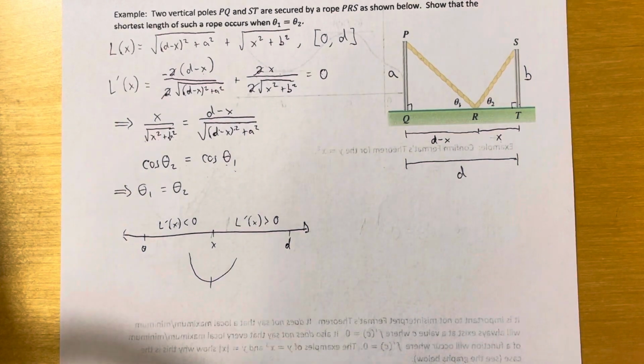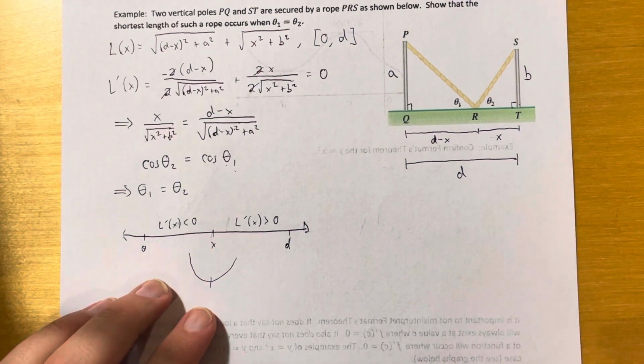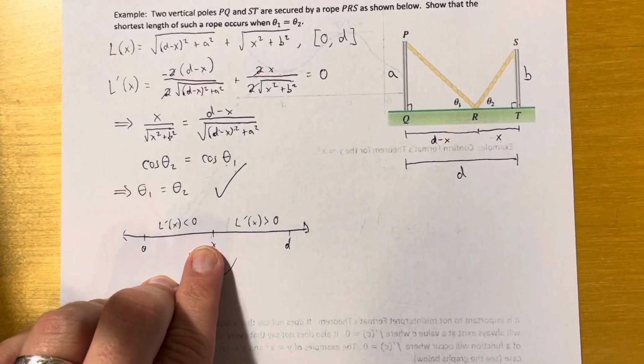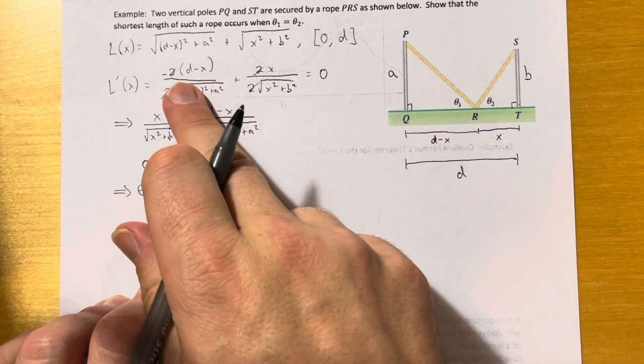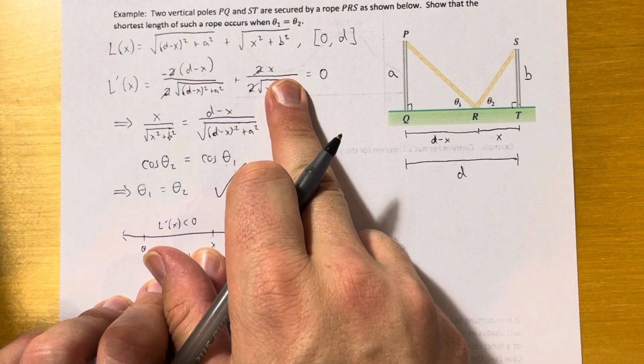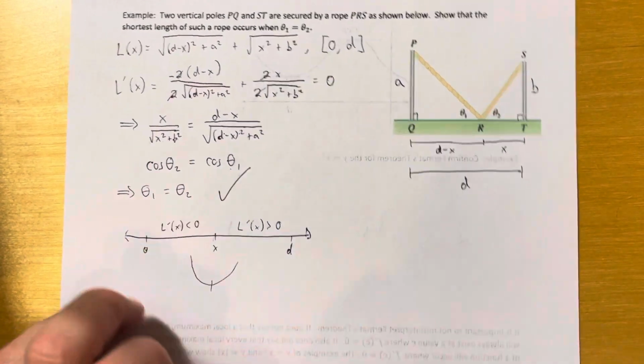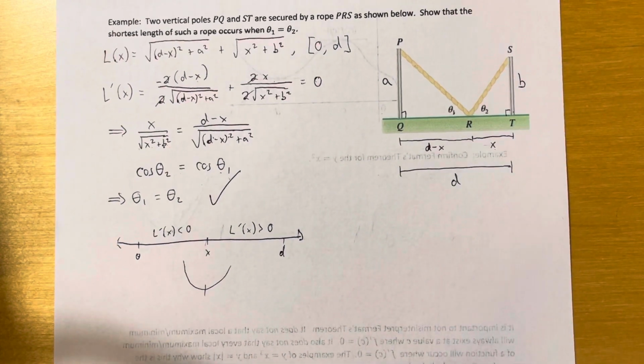That's what we wanted. So that establishes what we were trying to prove, that if we find a value of x that is a critical number of this function, then it's going to be a relative minimum, and it's going to occur when theta 1 is equal to theta 2. This is a little bit different than the other optimization problems that we looked at, but like I said at the beginning of this lecture, these problems come in a big variety, and there's plenty more that we could talk about, but I'm going to leave that to the homework. So that's going to wrap up section 4.7.